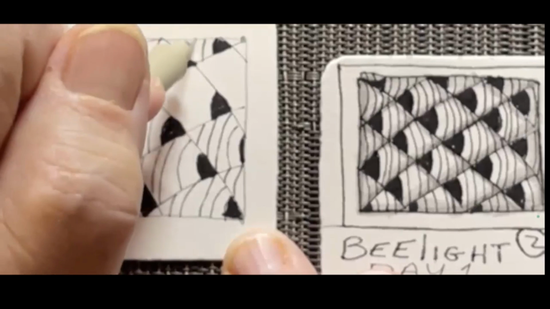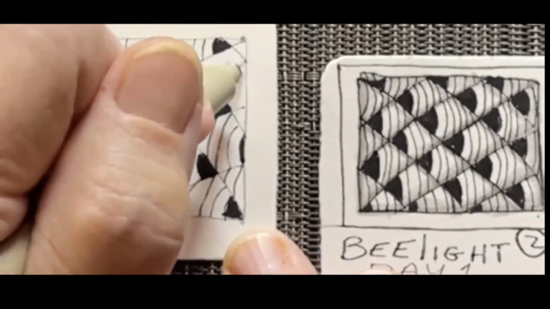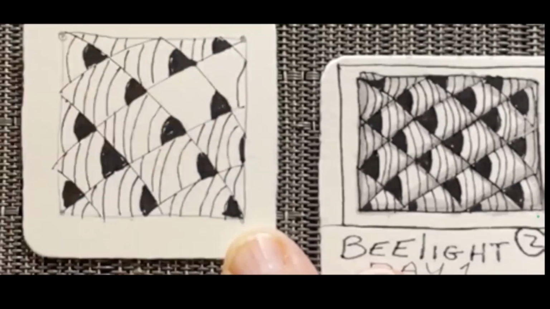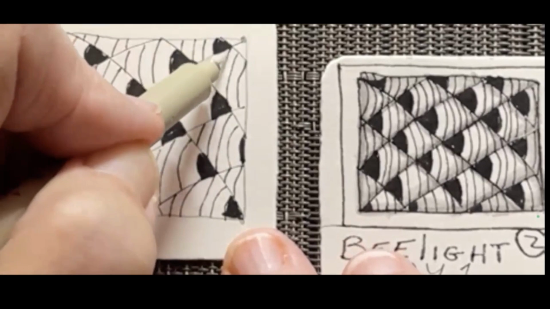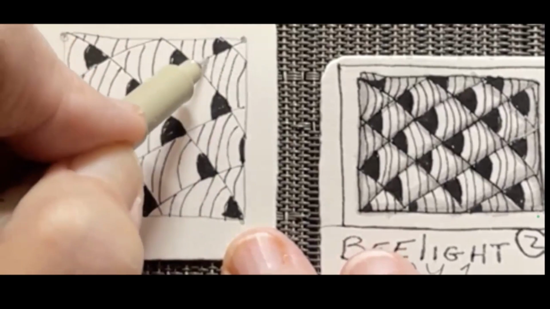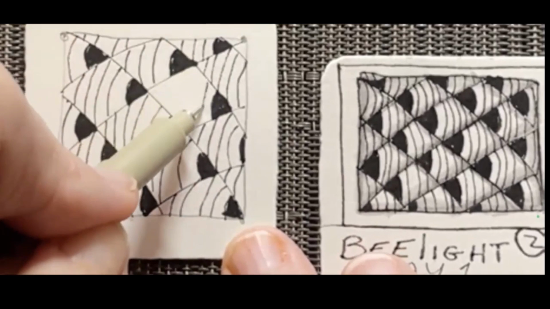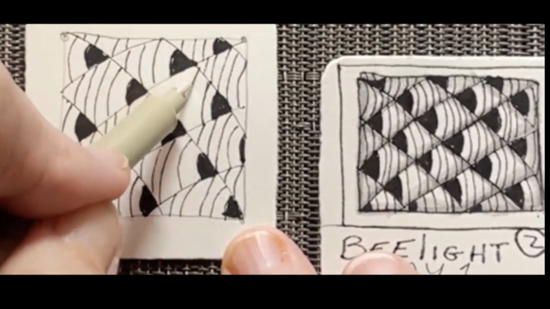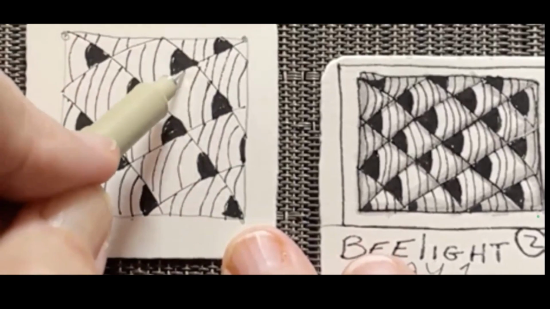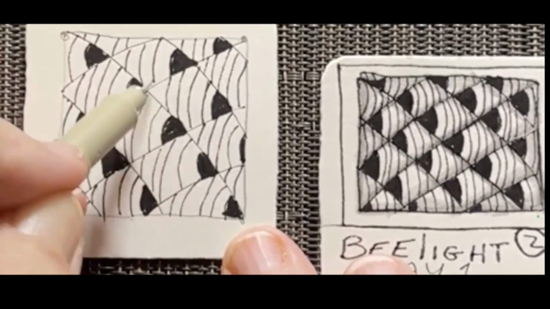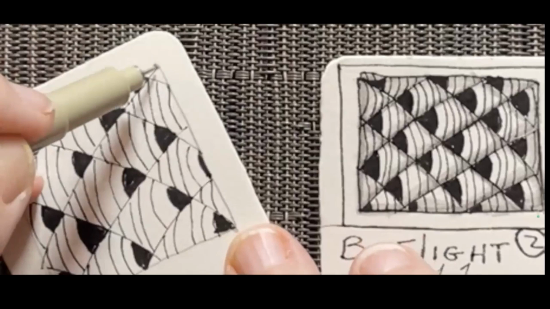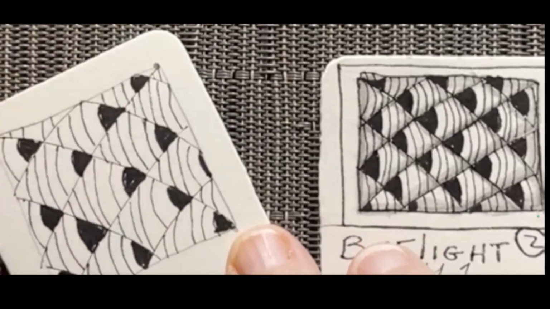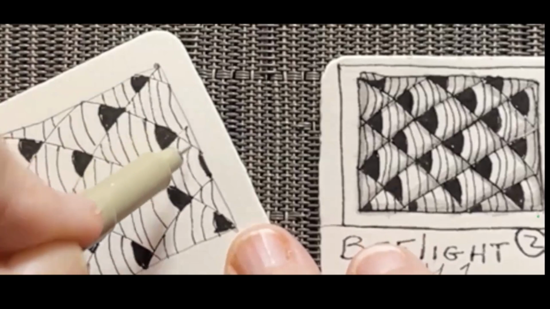Now, don't worry, there are no mistakes in Zentangle. And if you look at my lines, and I'm showing it really close up, some of them look a little wiggly. That's okay. And when we finish, the next step, after I draw these in, I'm going to do some shading. And with that shading, it'll blend in. So in Zentangle, we say there are no mistakes. Basically, we're just giving it a little practice.